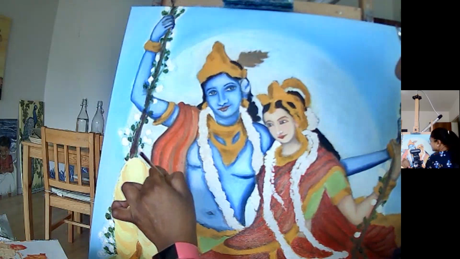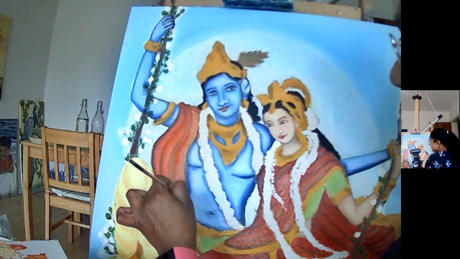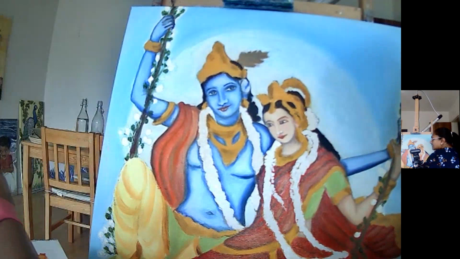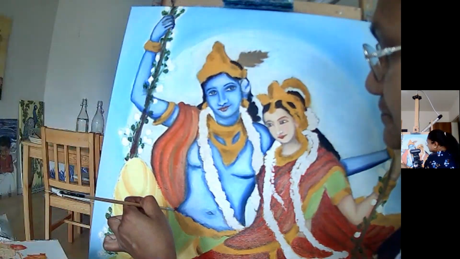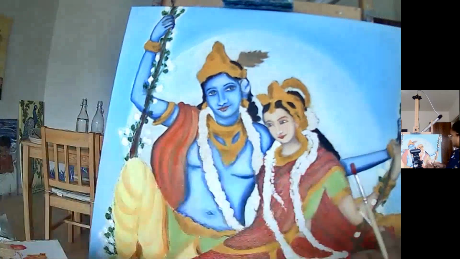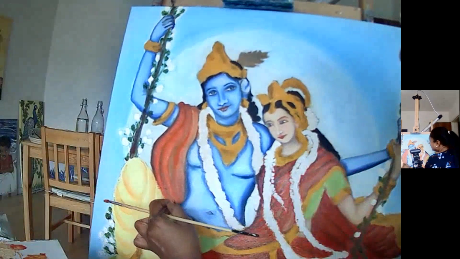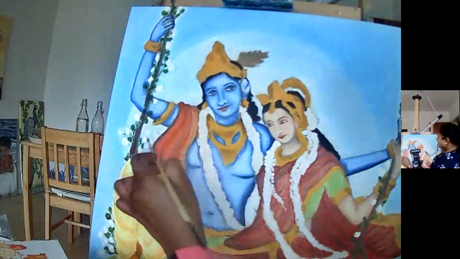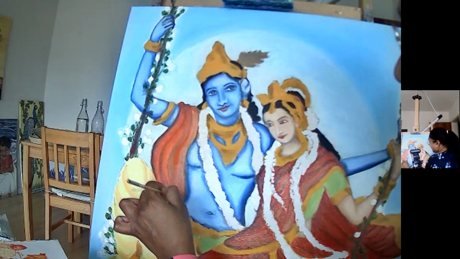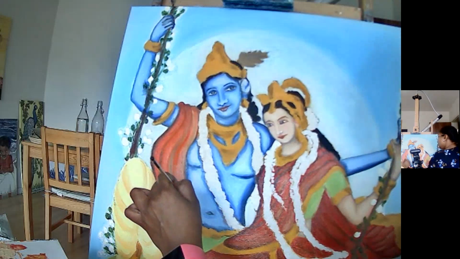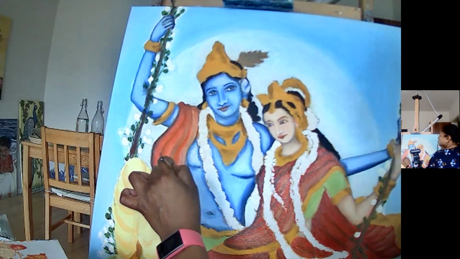Right. And I'm just going to throw in that darker tonality, adding a little bit more of this burnt umber, Prussian blue, anything that you would like to. You want to give that effect of cloth going right behind his body.